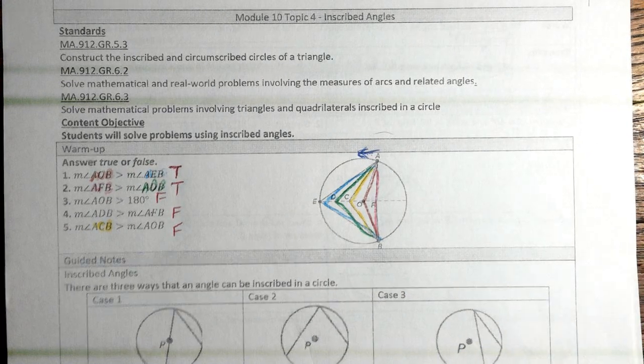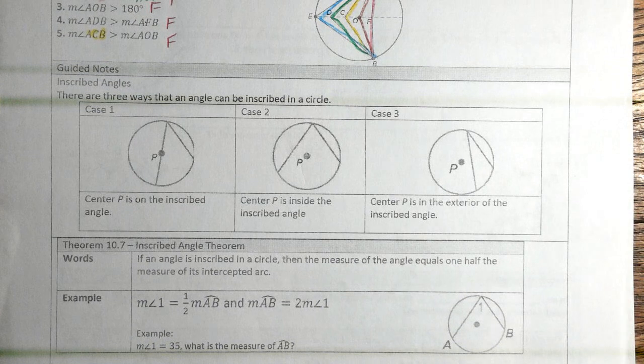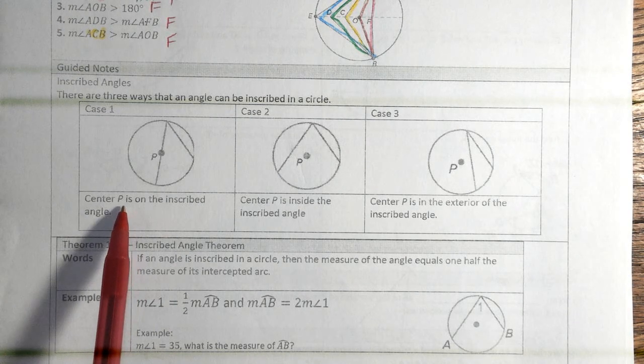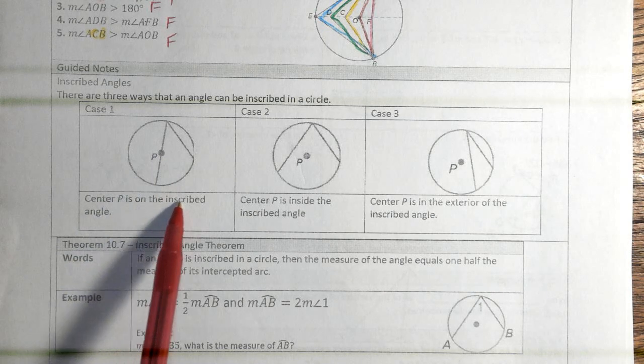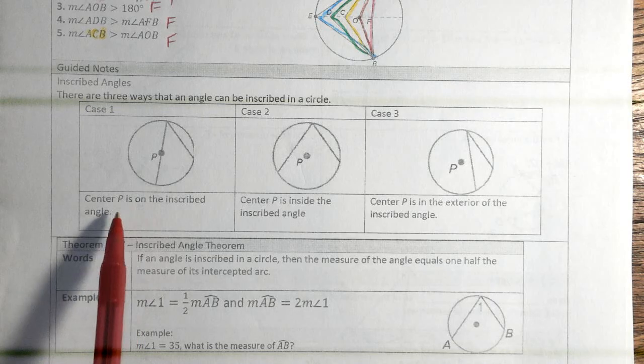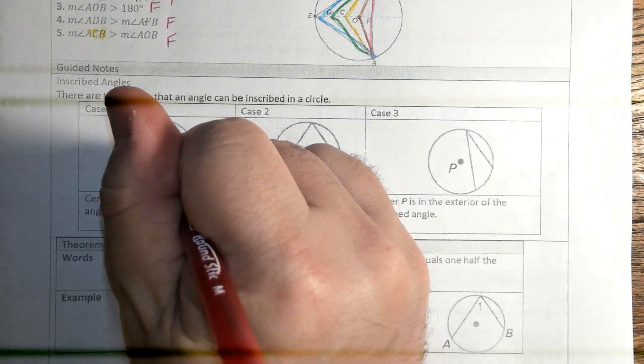Alright, so let's talk about inscribed angles. So inscribed angles, there are three ways that an angle can be inscribed in a circle. Case one, center P is on the inscribed angle, so it's on it.